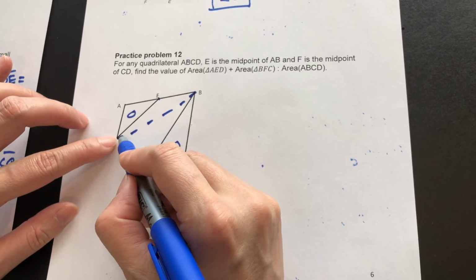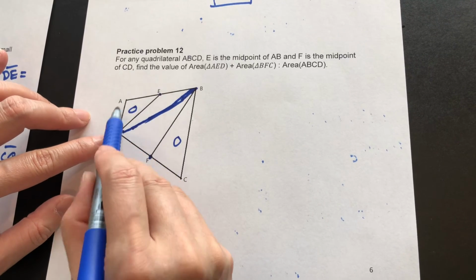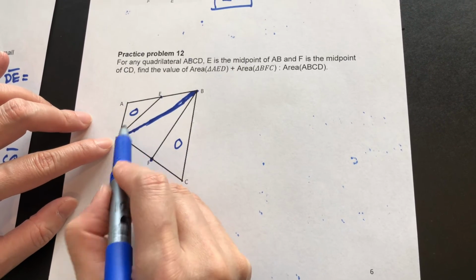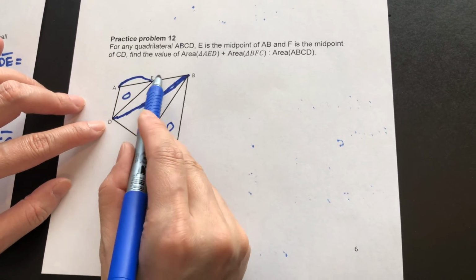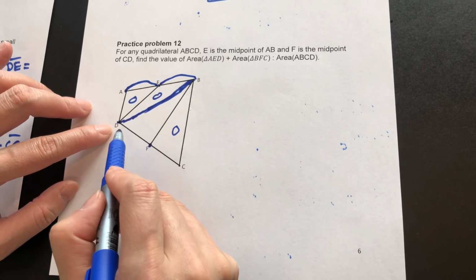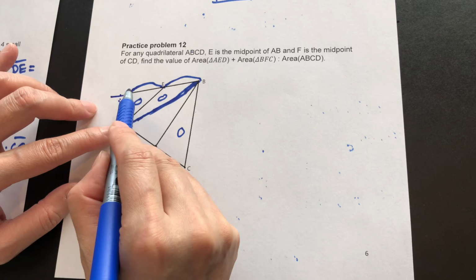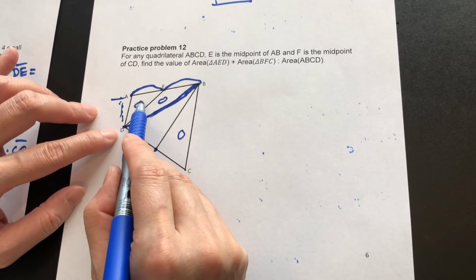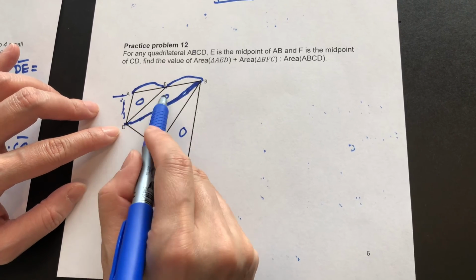If you add one line here, we look at triangle AED and DEB. These two have the same base and their vertex is the same point, which is D. If you draw a height to the line AB, this height is going to be the same for this triangle and this triangle, right? So these triangles have the same area.